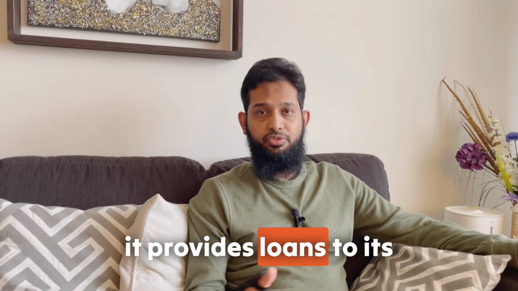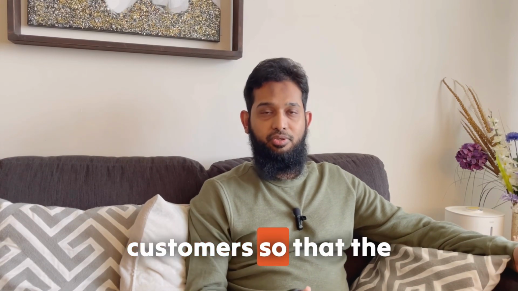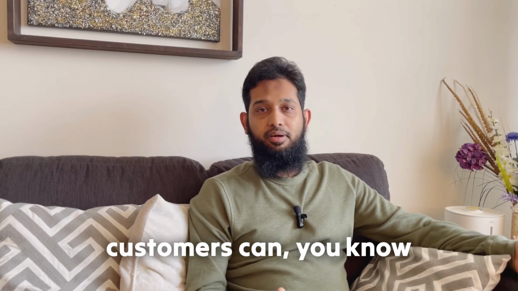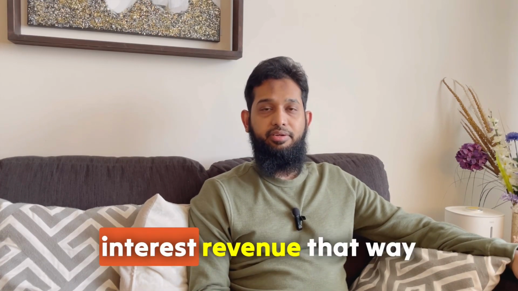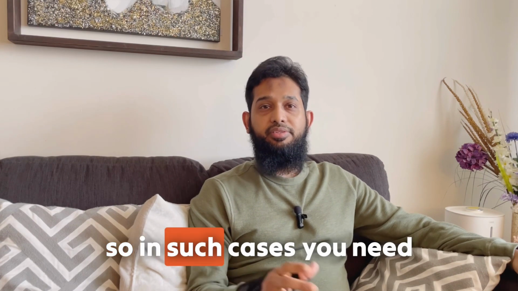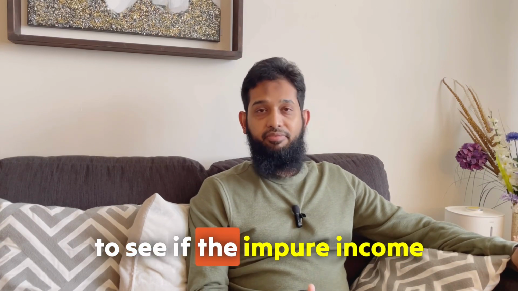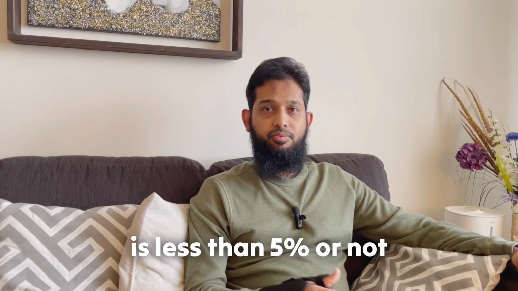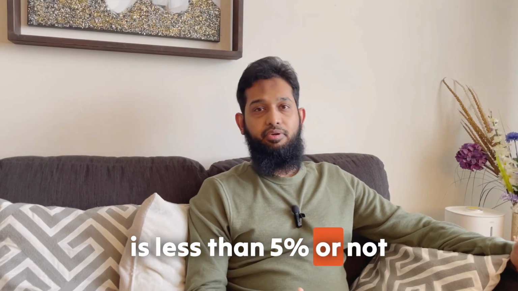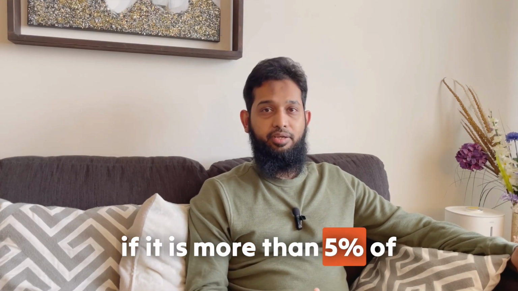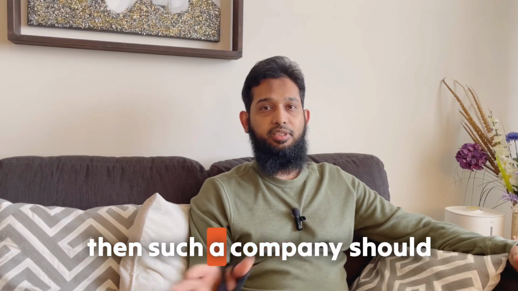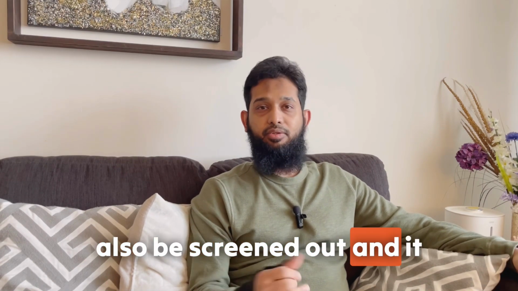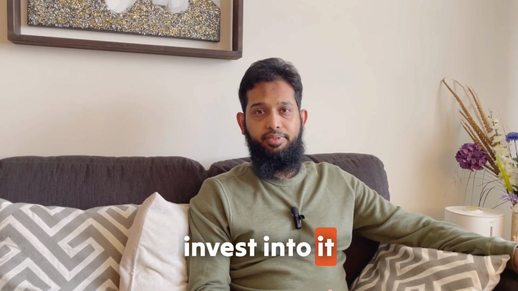It provides loans to its customers so that the customers can buy their cars, and it earns interest revenue that way. So in such cases, you need to see if the impure income is less than 5% or not. If it is more than 5% of its total revenues, then such a company should also be screened out, and it won't be permissible to invest into it.